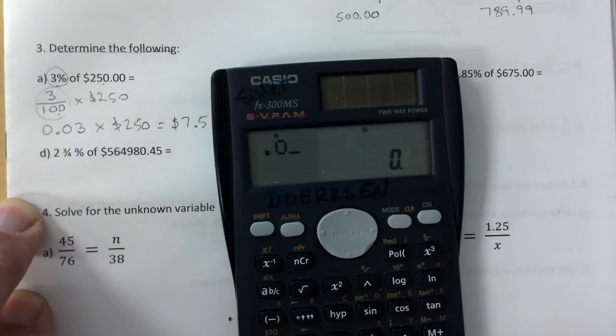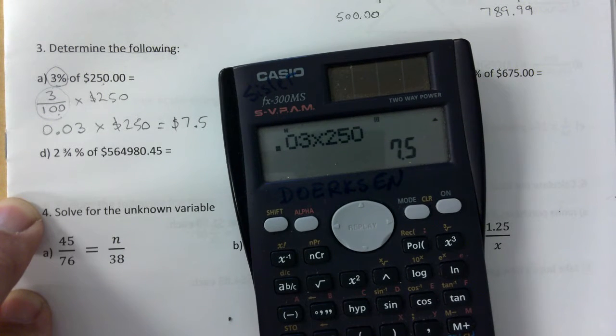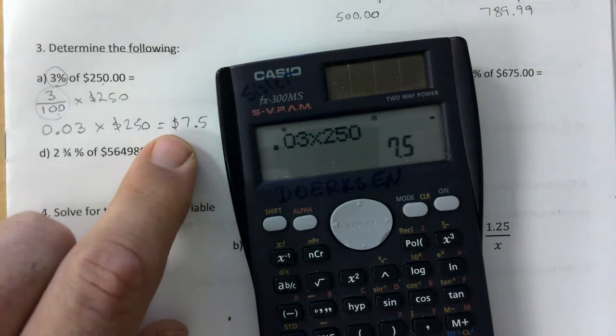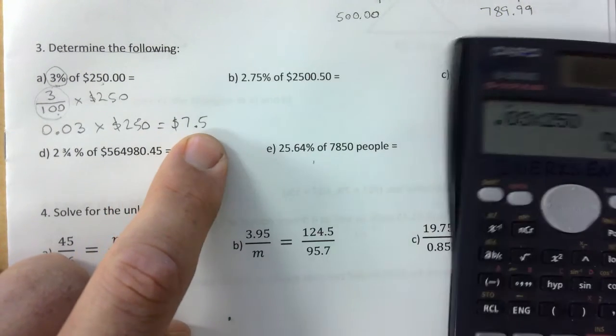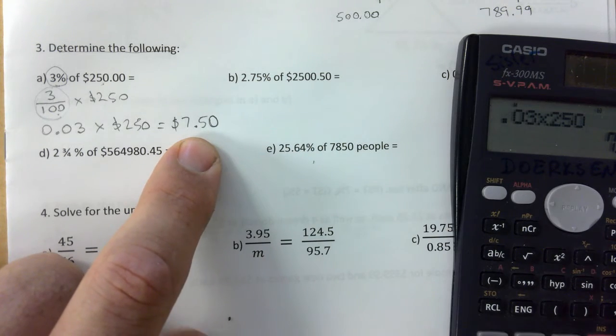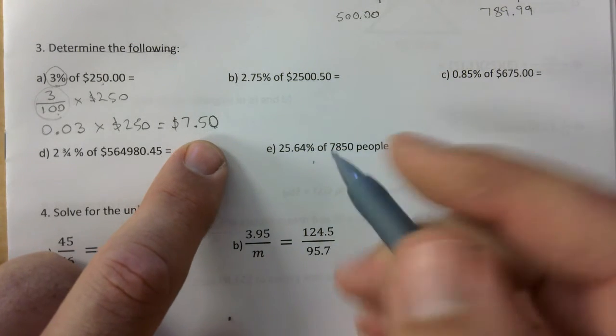Watch this. If you put down 7.5, you're going to lose half a mark for rounding. When it's a dollar amount, you need to add that 0. I know it's kind of silly, right? It's the same thing, but the province wants that when it's a dollar amount. That's just how they are, okay?